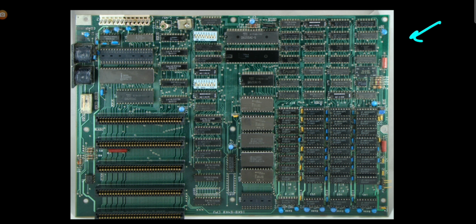Inside this board, we see the brain of the computer, which is called the processor or the CPU. This is the 8088 microprocessor, which is almost the same thing as the 8086. The differences will be explained later on.